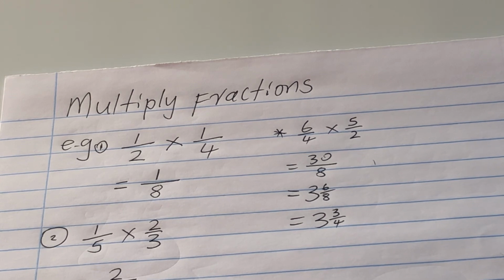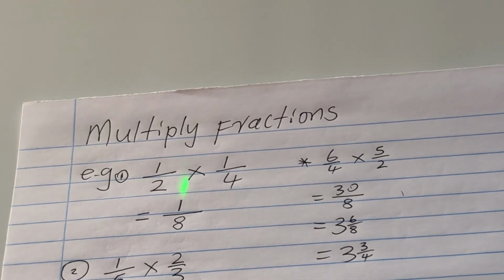Today we are going to look at multiplying fractions. As you can see on the screen, I've put some examples that will help us to understand multiplying fractions. Let's look at the first one.